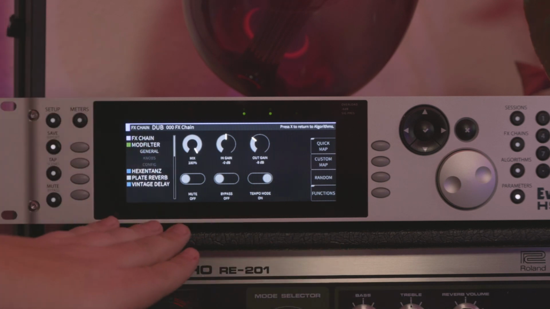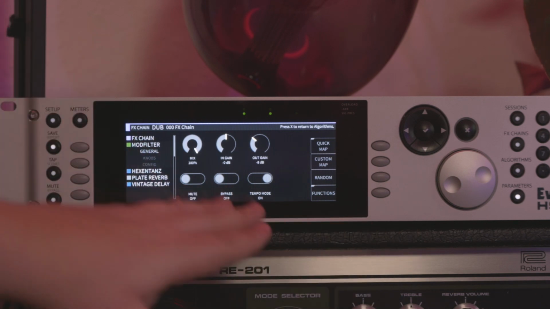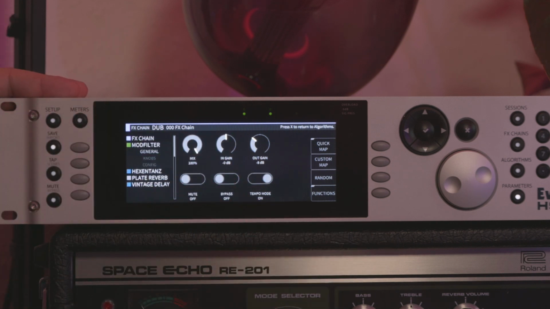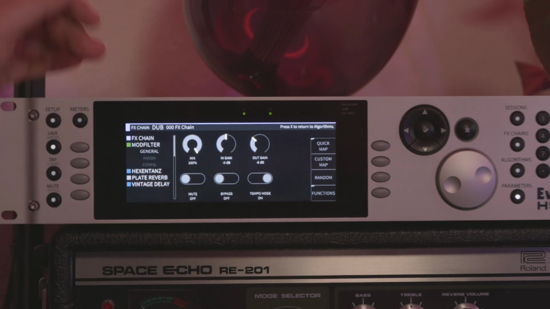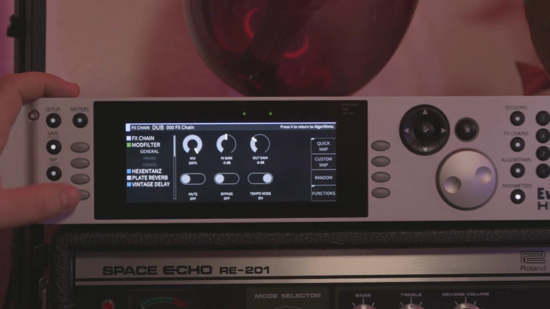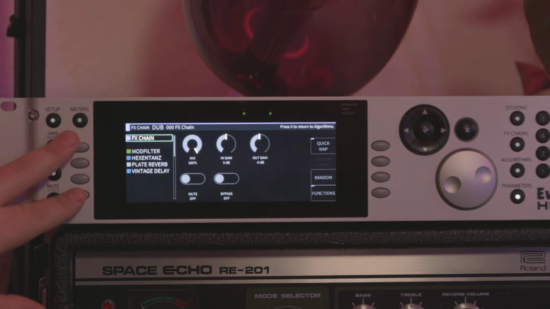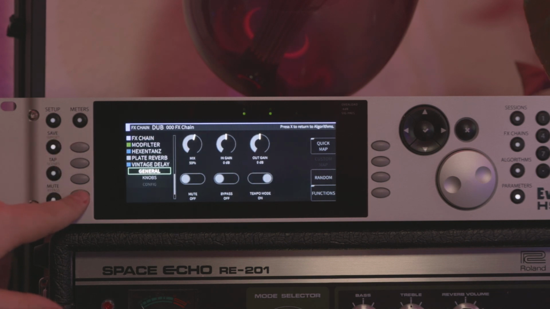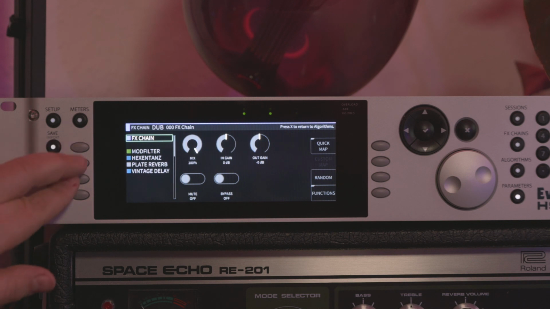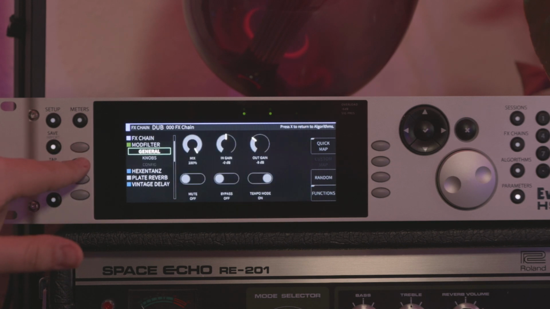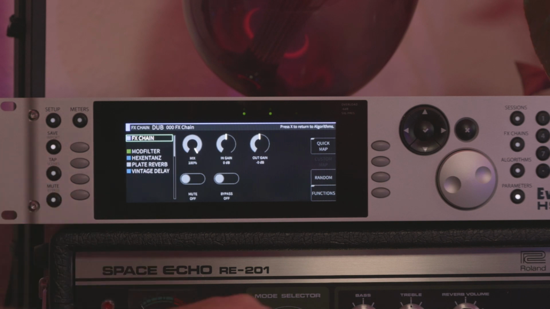So here I am in the effects settings for each of the algorithms that I have loaded into the H9000, or in this case, in the effects chain. So by using the upper or lower button, I go to the main settings of the effects chain. And by using the inner buttons, I go to the submenus. So I'm here in the general menu, so stuff like that.